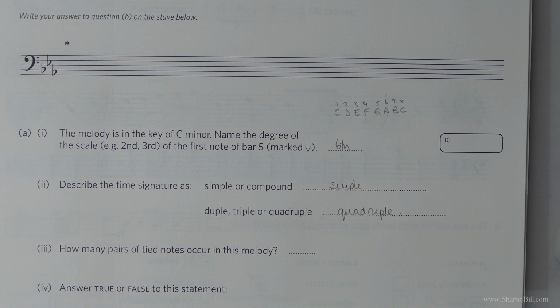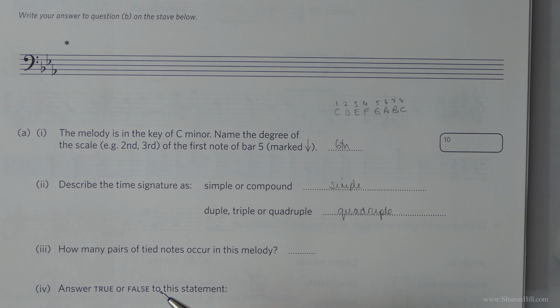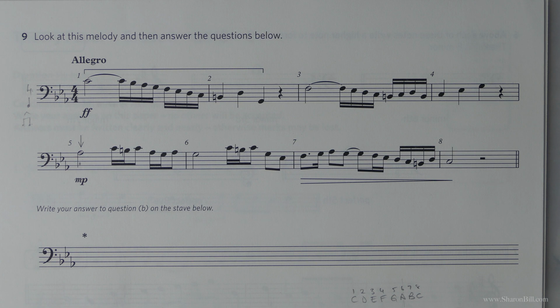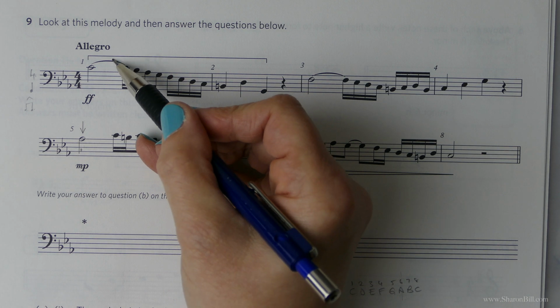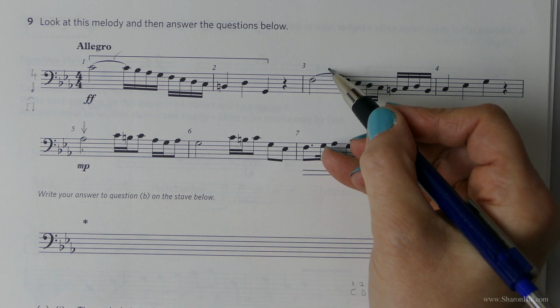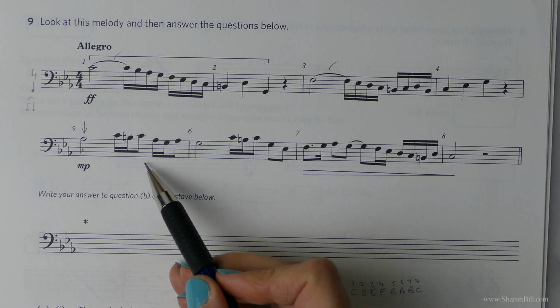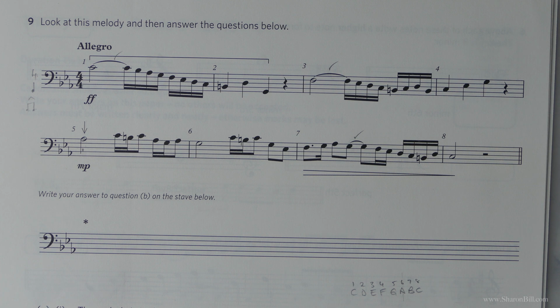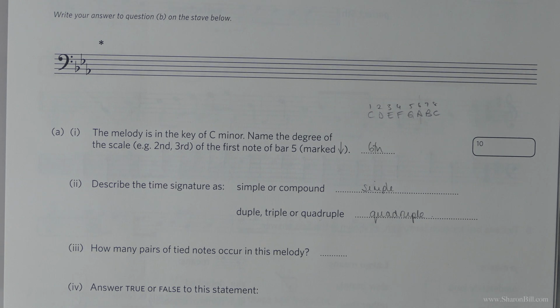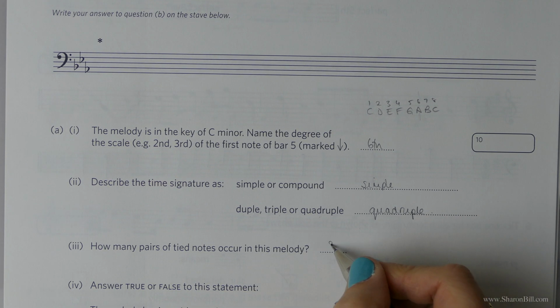There we go. So now we've just got a little bit of observation to do. How many pairs of tied notes occur in this melody? Be careful, you're looking for tied notes, don't get put off by slurs. A tied note joins next door note heads of the same pitch to extend the note value. So we can see here is a tie, here is a tie, nothing here, there's a tie. Actually that's very helpful, there are no slurs there to confuse us, so that one wasn't too bad. Nice and simple there. So we've got 3 pairs.